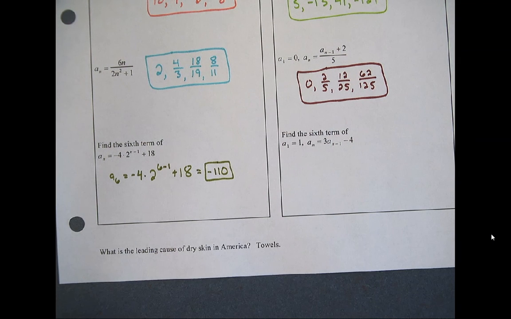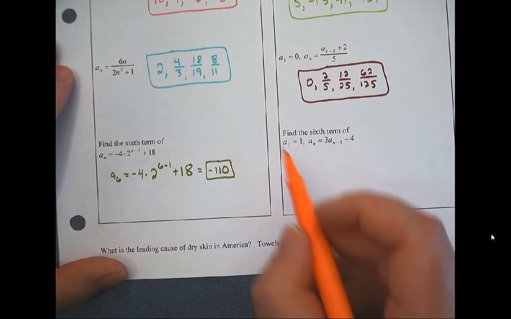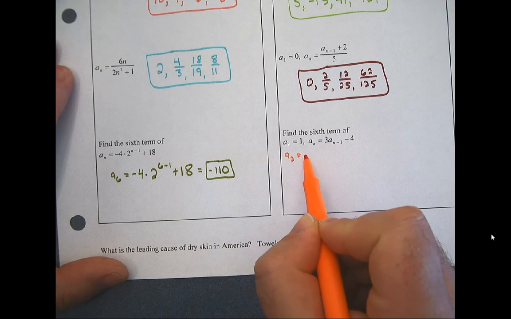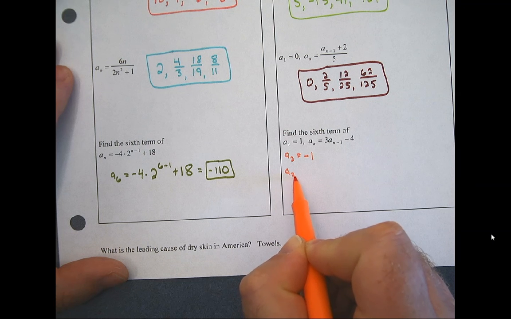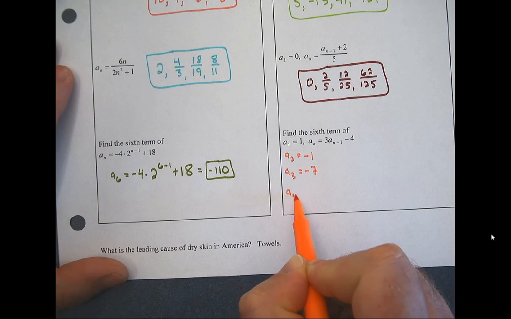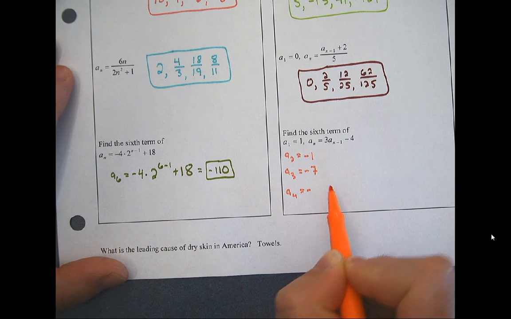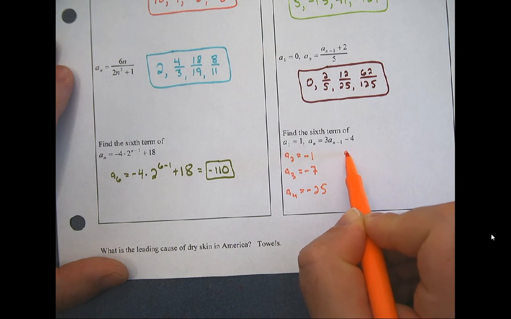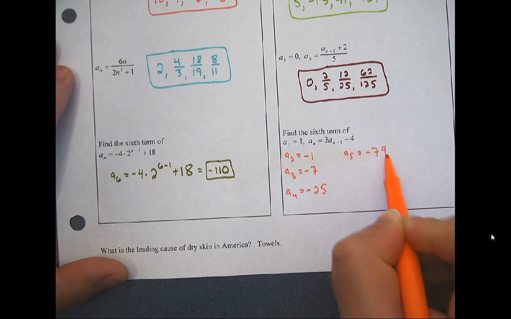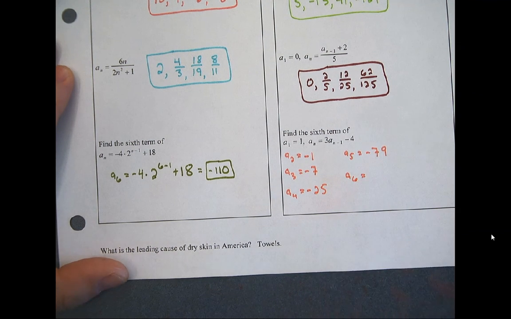The other style takes a little bit more work. So if I want to find the sixth term, I need to find a sub 1, and I need to find a sub 2. That would be 1, 3, negative 1. I would need to find a sub 3. A sub 3 would be negative 3, negative 7. A sub 4 would be negative 7, negative 21, negative 25. Then I would need to find a sub 5, which would be negative 75 minus 4 is negative 79. And then finally, I could go find a sub 6. 3 times negative 79, subtract 4, negative 241.